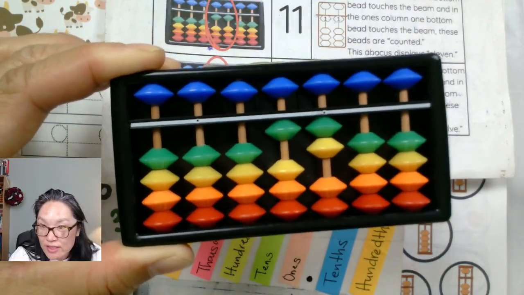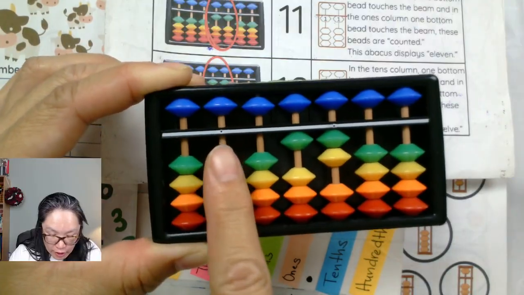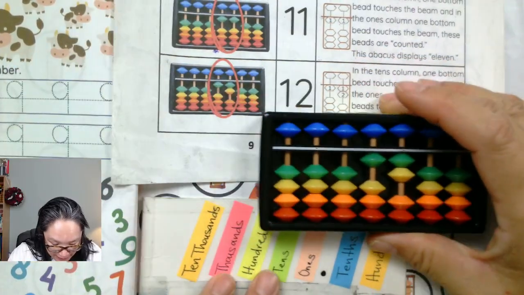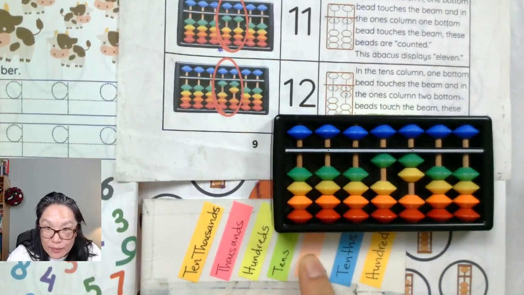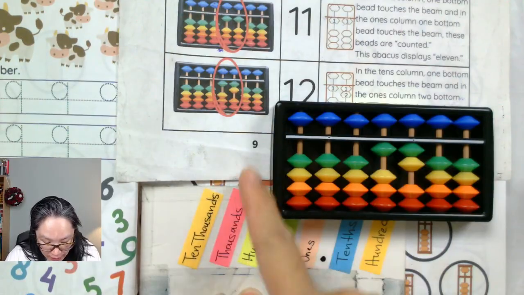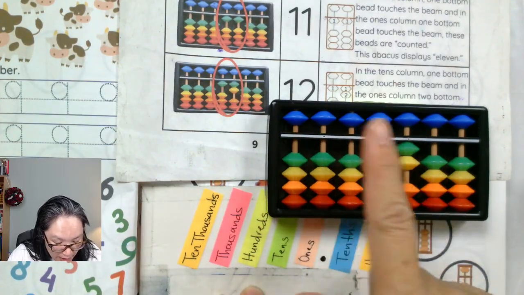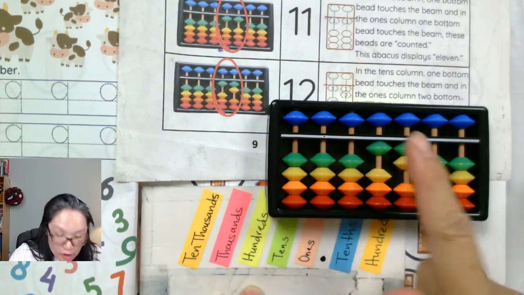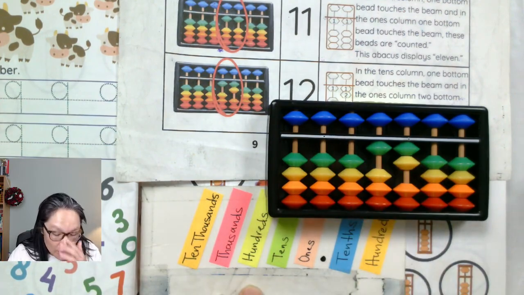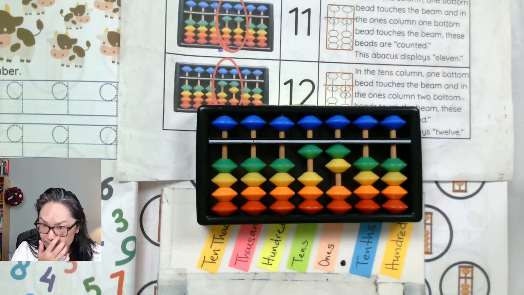I could choose this one, but then if I line it up, my ones, my tens, notice I don't have any more room for hundreds. I don't have any room for thousands. So it all depends on how many digits we have, because every column is a digit. Every column is a place value. So I decide to choose that one.